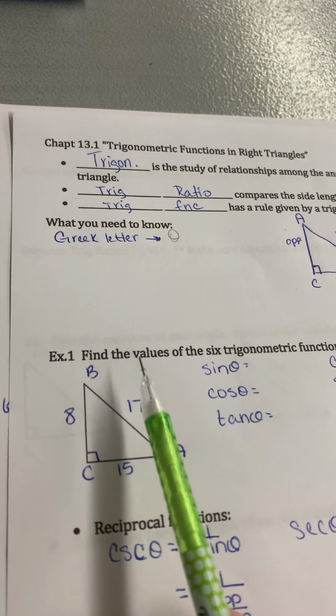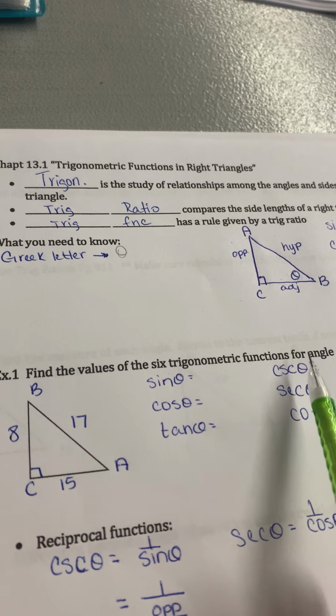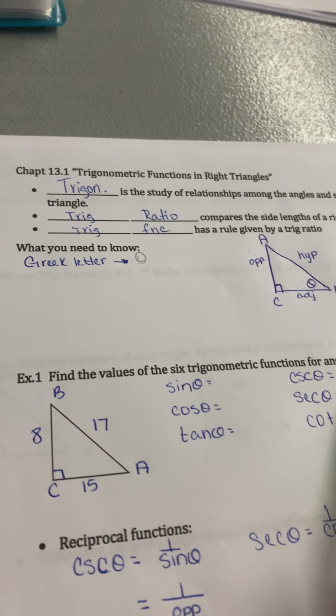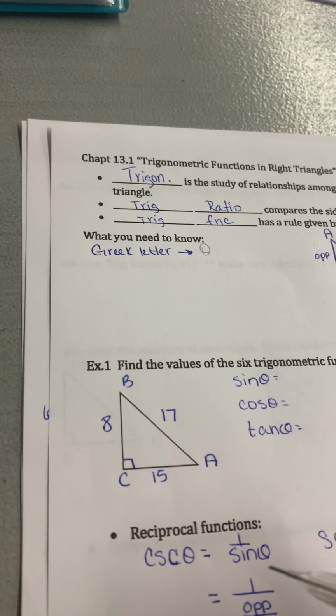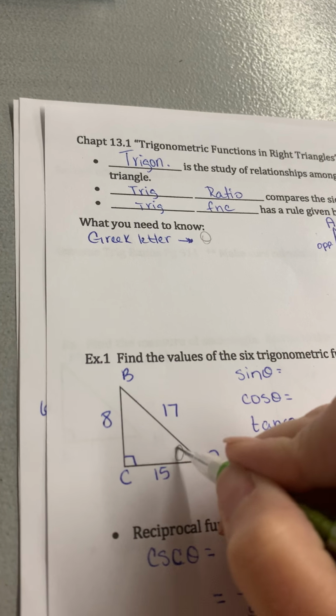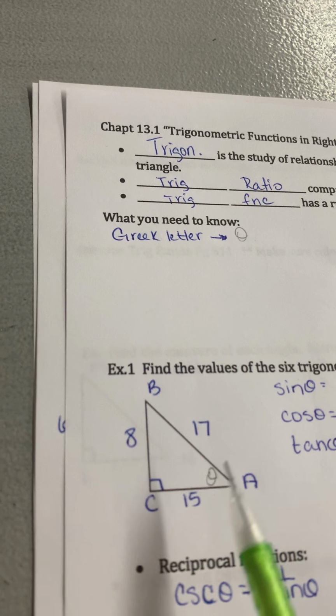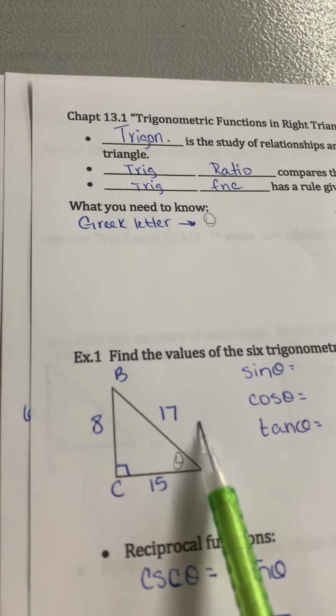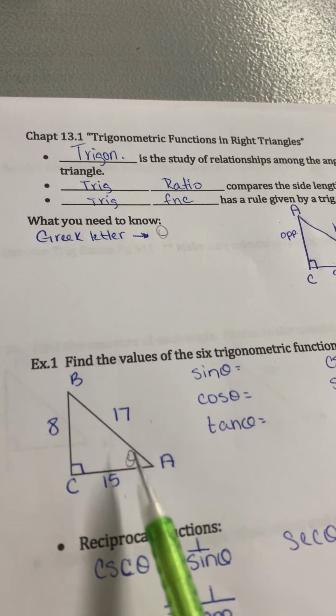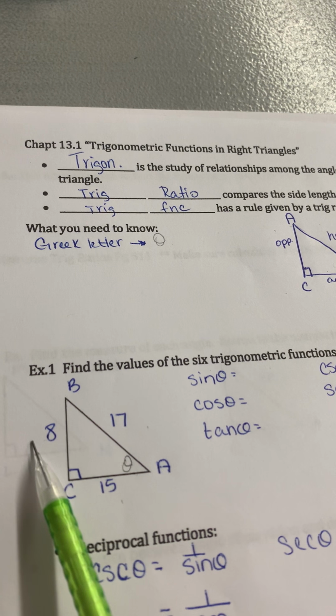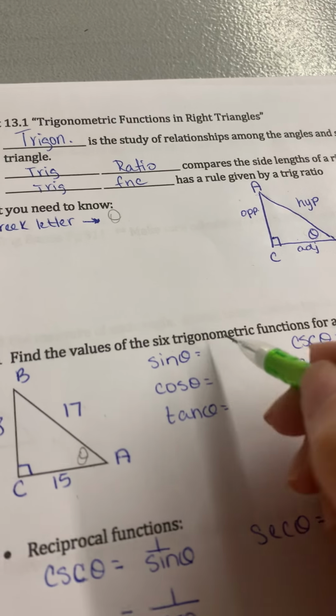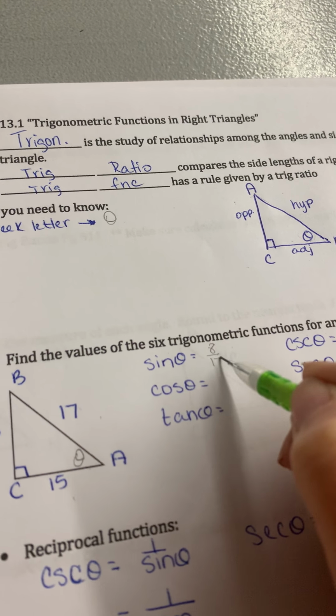Now, our first example that we're going to do is extremely easy. All I'm asking for is to find the values of the 6 trig functions for angle theta. So we're looking at everything from this angle's perspective. The sides of my triangle are 8, 15, and 17. For sine, looking at it from this angle, is opposite over hypotenuse. So we're simply going to put 8 over 17.